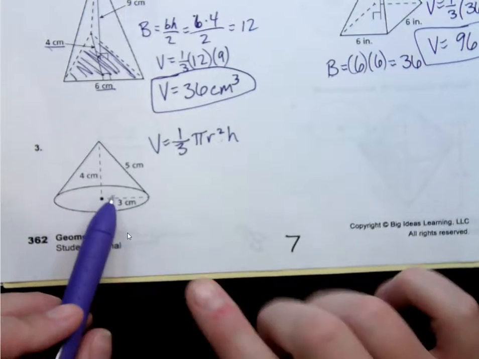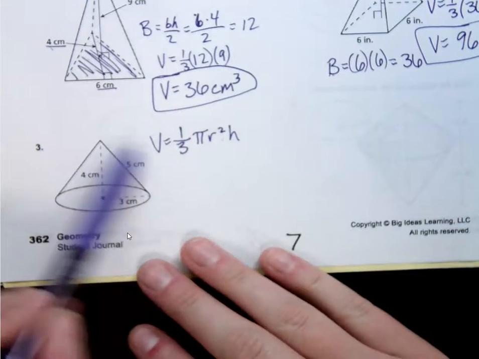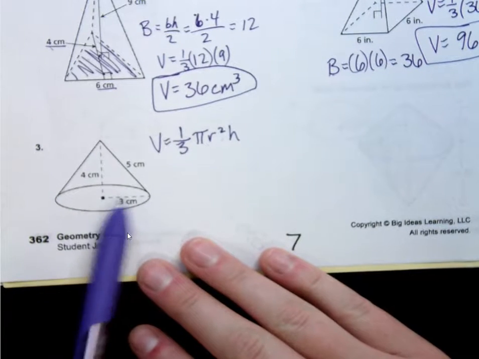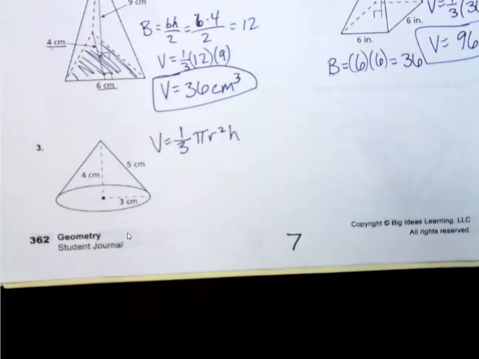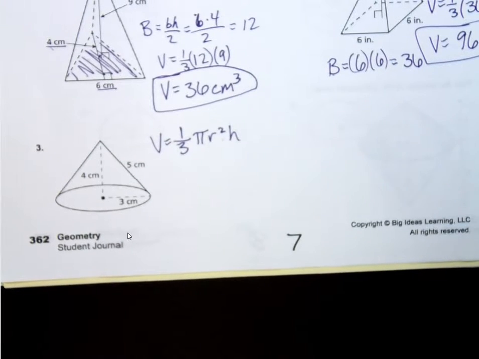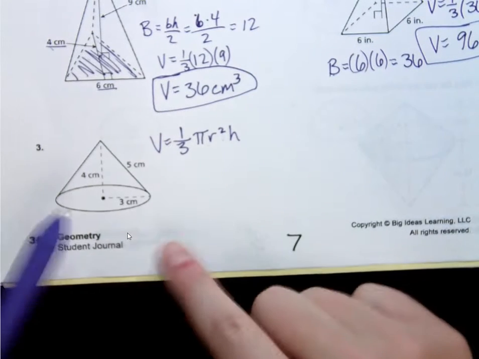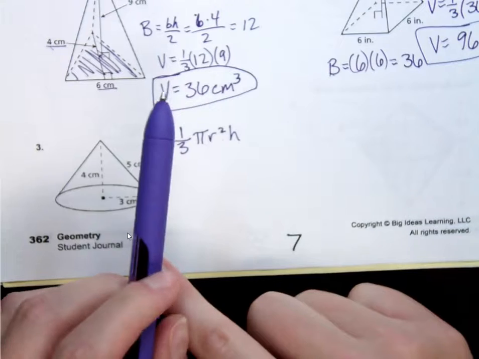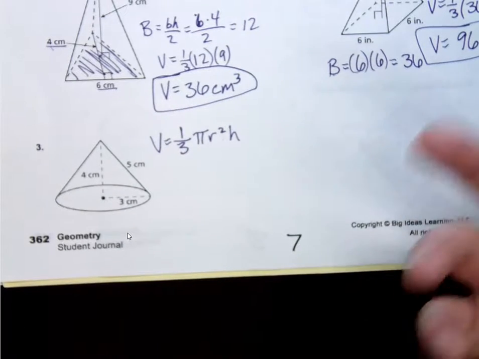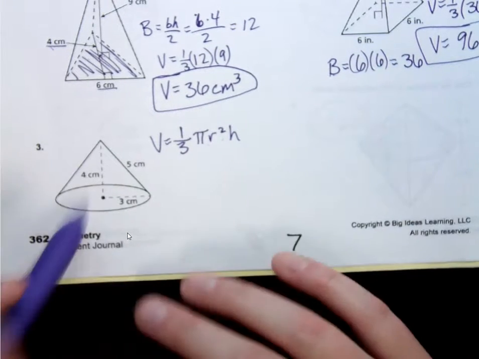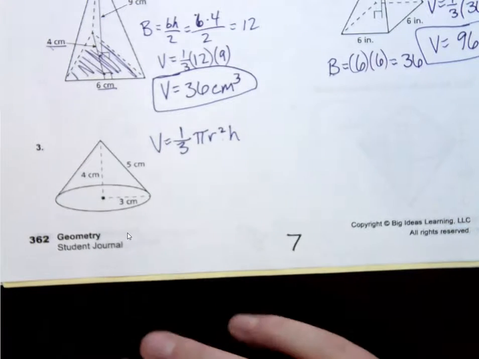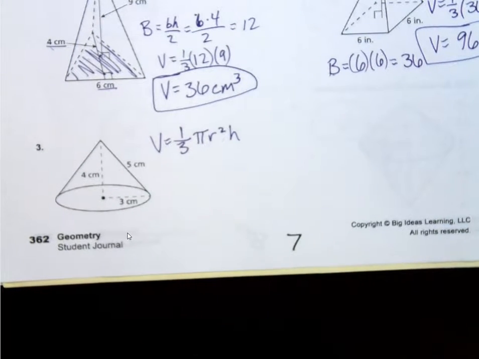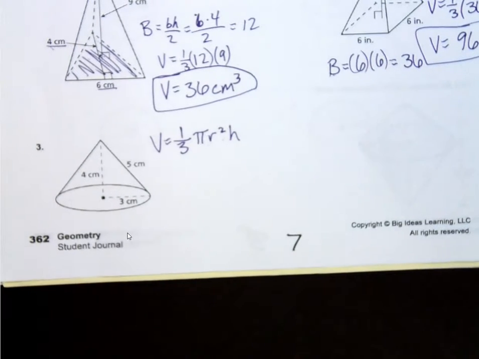Alright, sometimes you will be given the radius and then you're given the slant height. For volume, you do not need the slant height, so you don't need that 5. But if you're given the radius and the slant height, you've got to use the Pythagorean theorem to solve for the height. This one is already given to us. I just want you to know that you may see some where you have to use the Pythagorean theorem. We've done this before. It's not anything new or different.